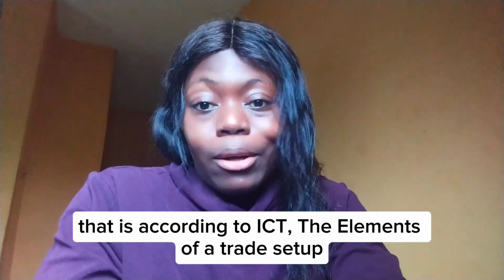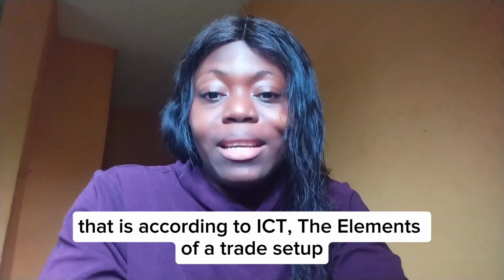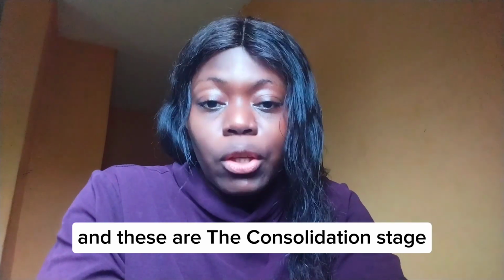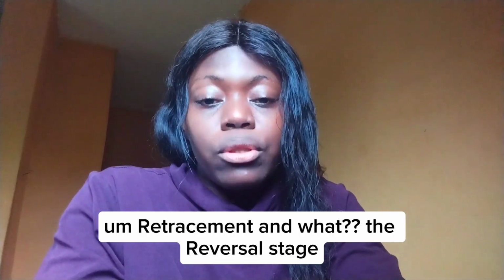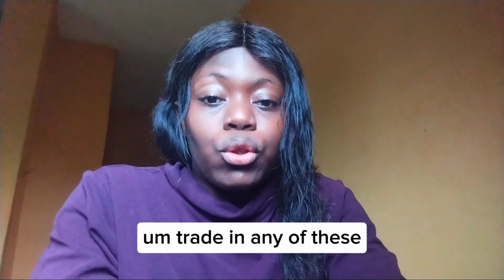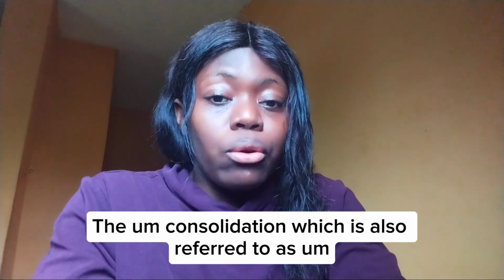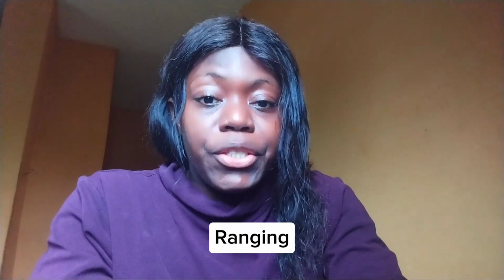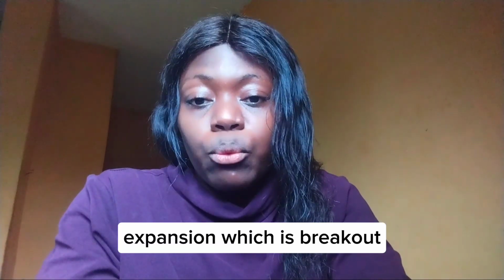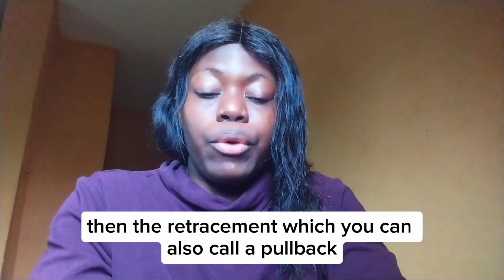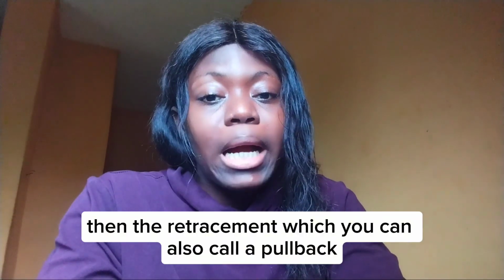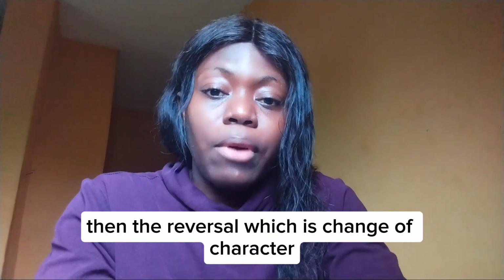condition, that is, according to ICT, the elements of a trade setup, and these are the consolidation stage, expansion stage, retracement, and the reversal stage. Price always trades in any of these conditions, right? The consolidation, which is also referred to as ranging, then expansion, which is breakout, then the retracement, which you can also call a pullback, then the reversal, which is change of character.